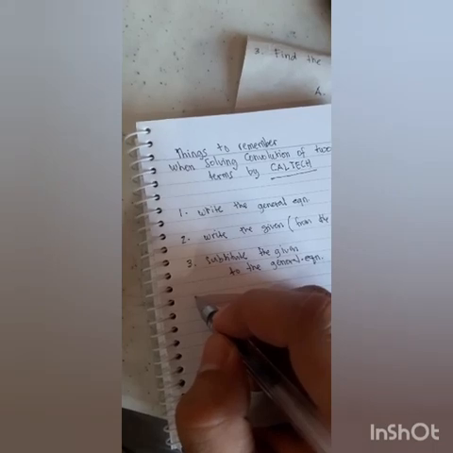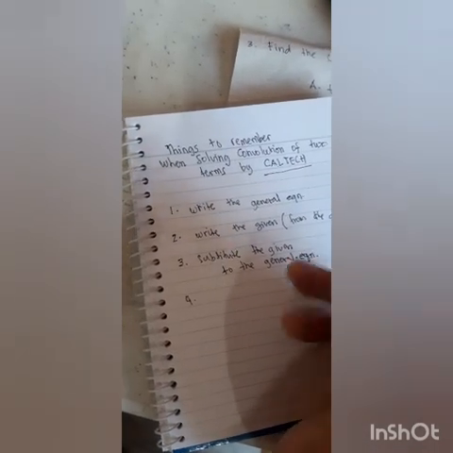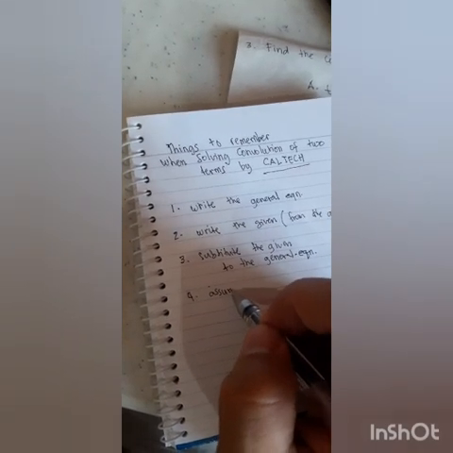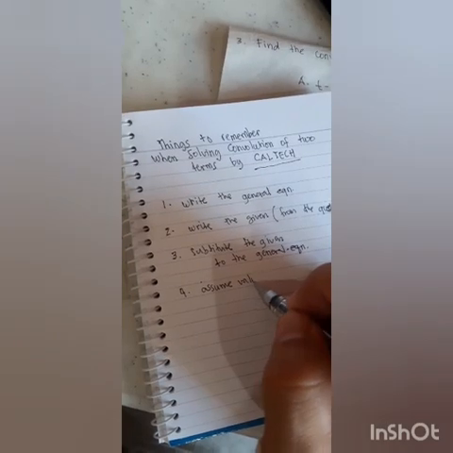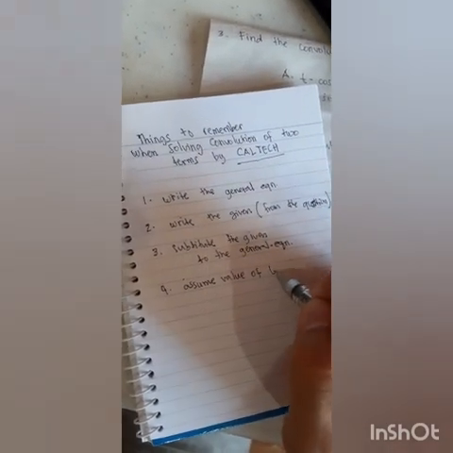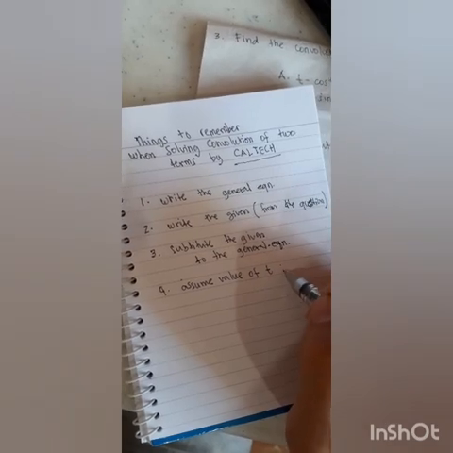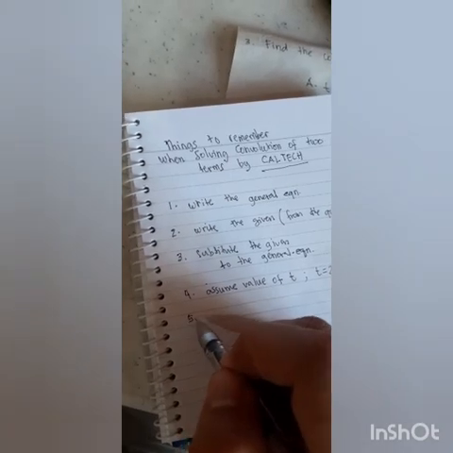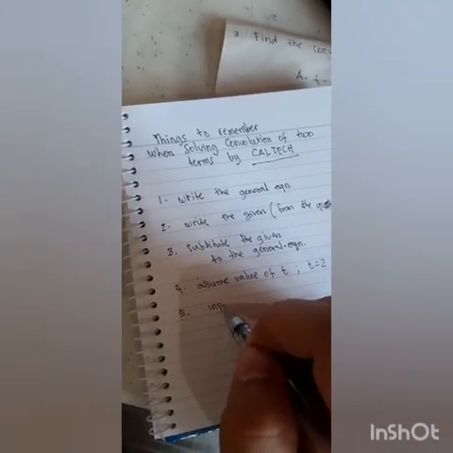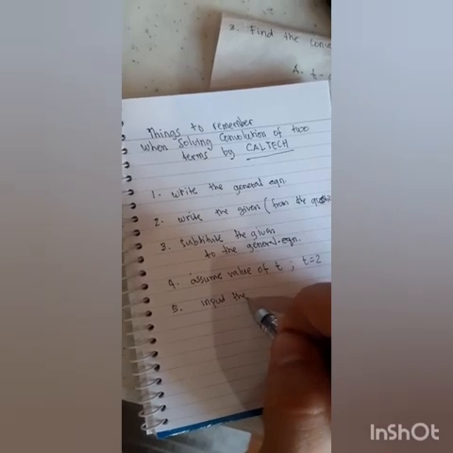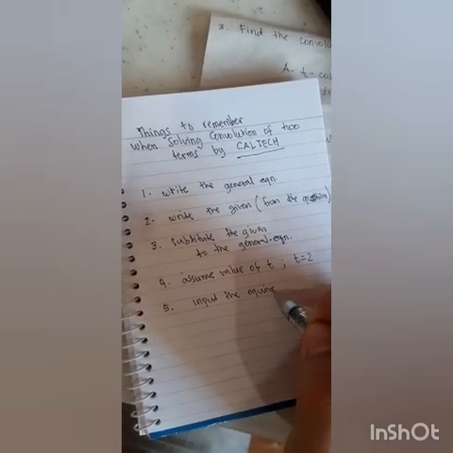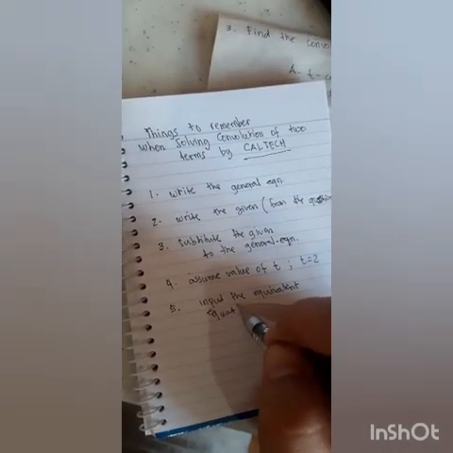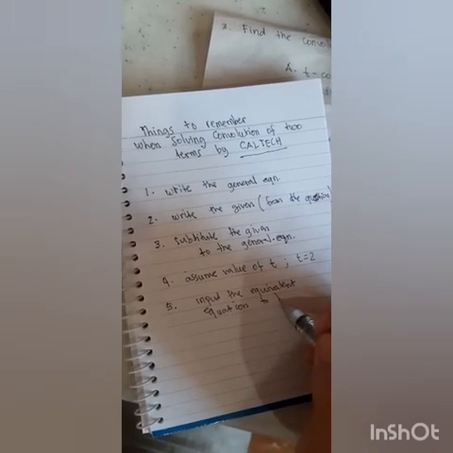Then afterwards, assume value of t, which is t is equals to 2. Then input the equivalent equation to the calculator.